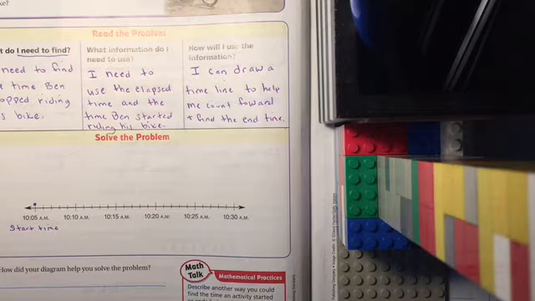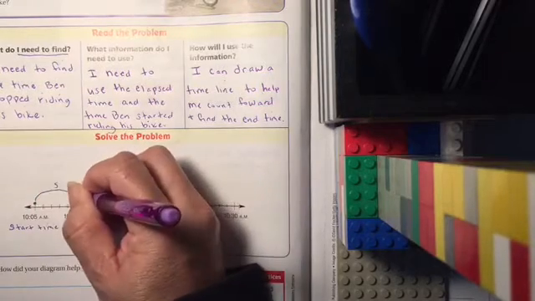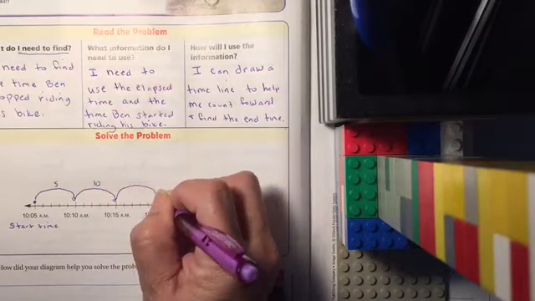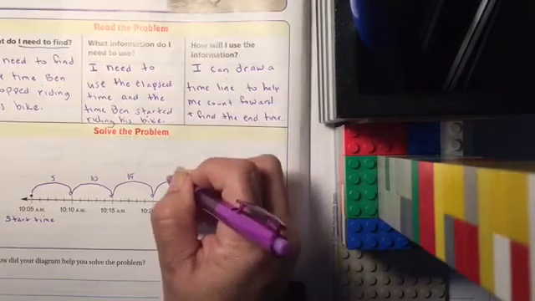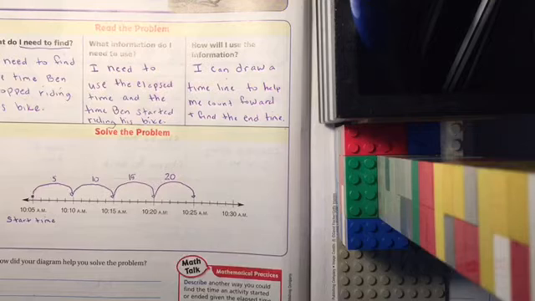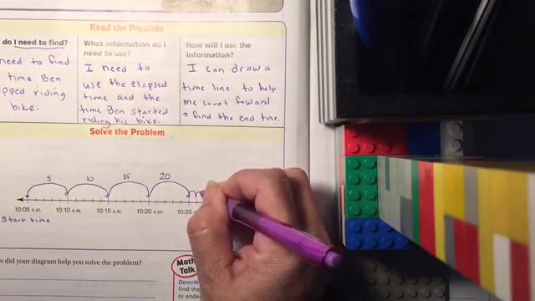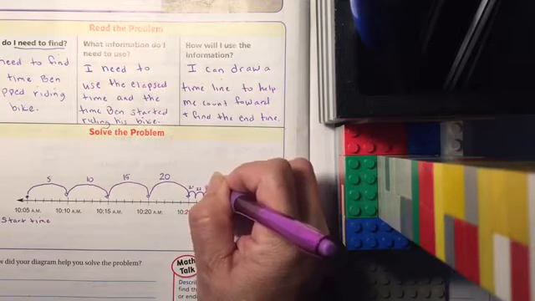I also know he rode his bike for 23 minutes. So I think the easiest thing for me to do is to count by fives. So I'm going to go 5, 10, 15, 20. I can't count by fives anymore because it was 23 minutes. So now I'm going to count by ones. So 21, 22, 23.